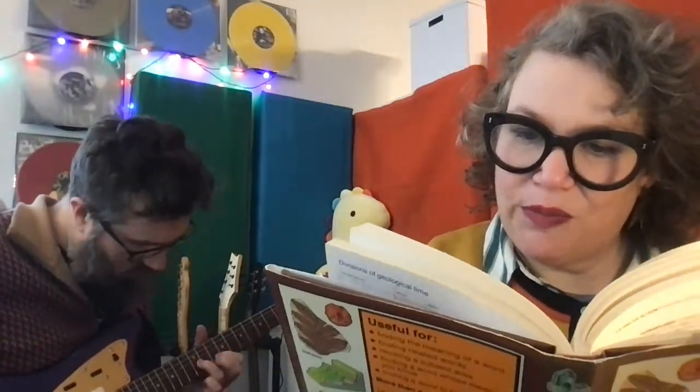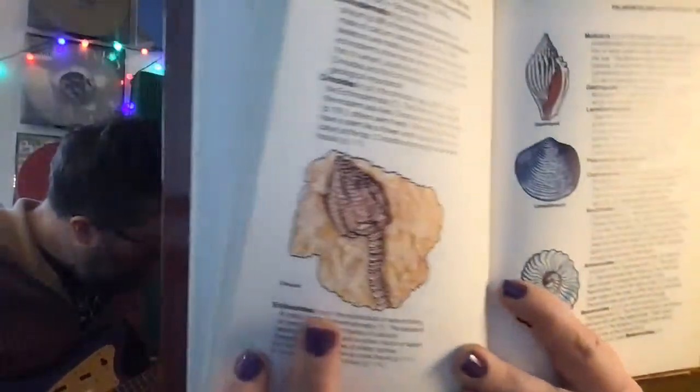Zone fossil: a fossil species that is chosen as characteristic of those that are present in a particular stratum. The name of the zone fossil is given to the zone. The zone fossil should be found only in the stratum that is named after it. There's a picture of a crinoid.